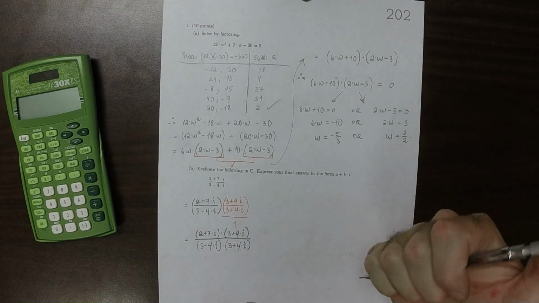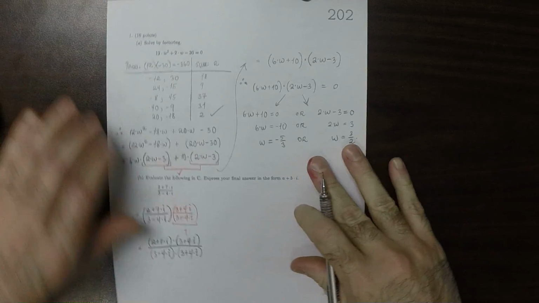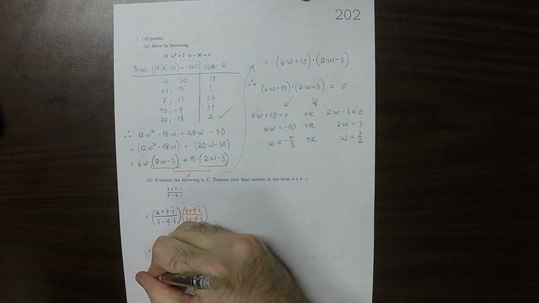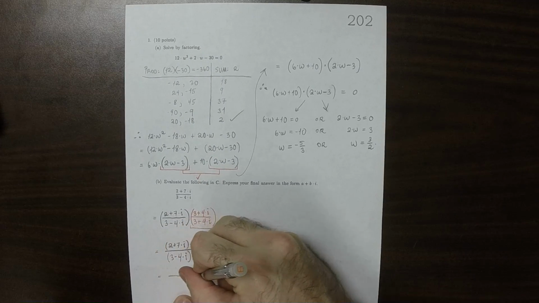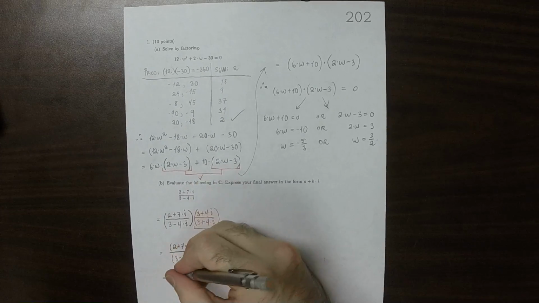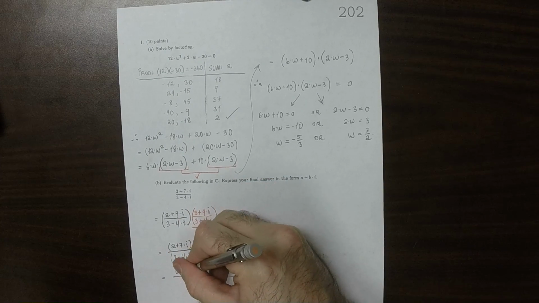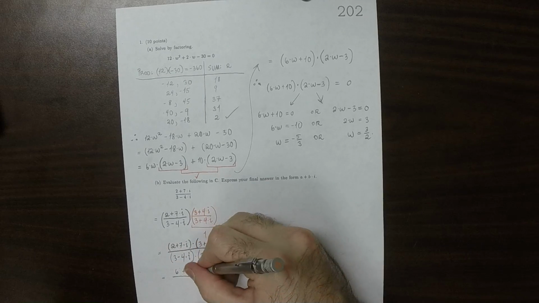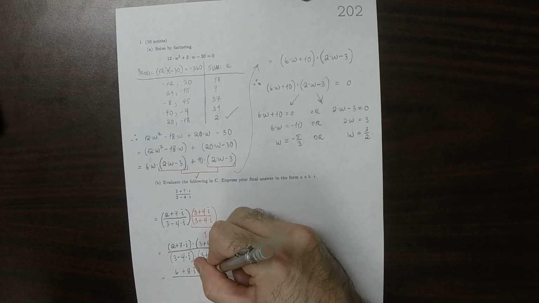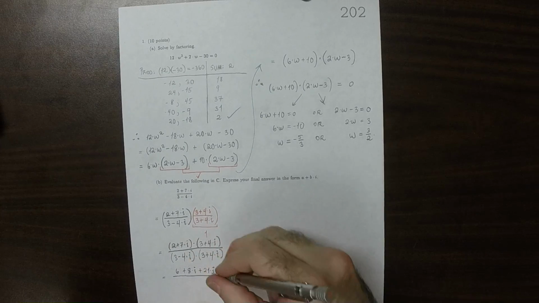So now we'll FOIL the numerator and the denominator. In the numerator, 2 times 3 is 6, 2 times 4i is 8i, 7i times 3 is 21i, 7i times 4i is 28i squared.